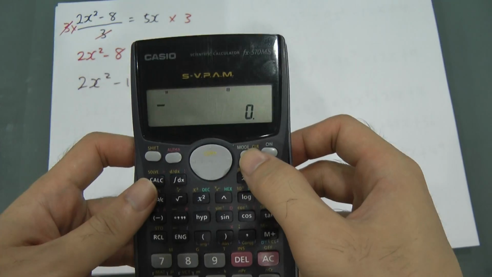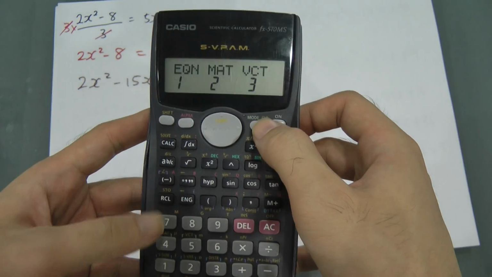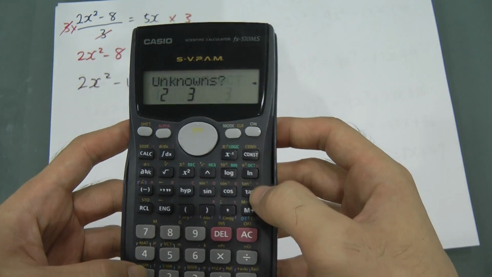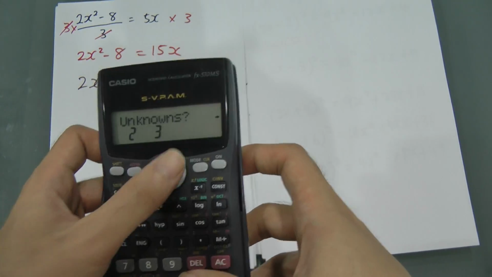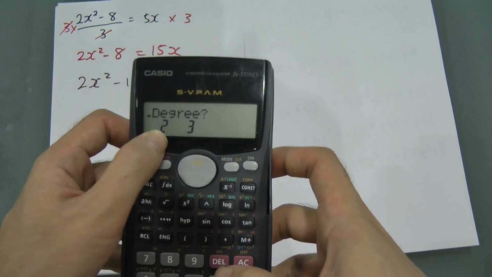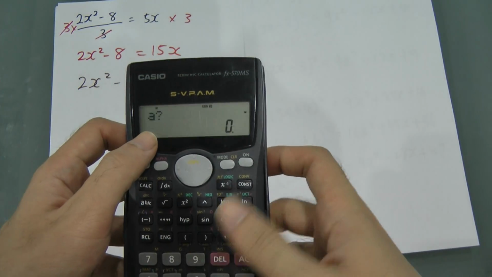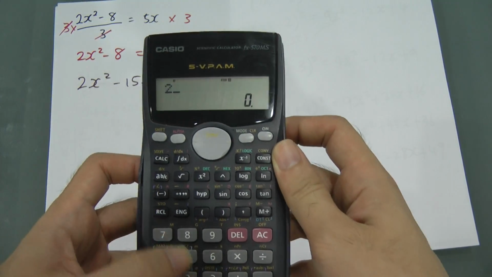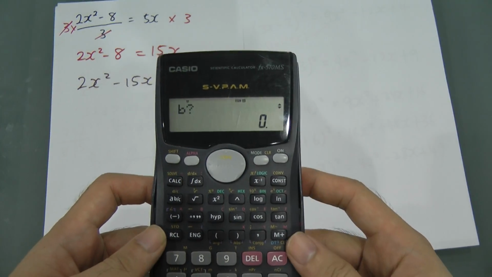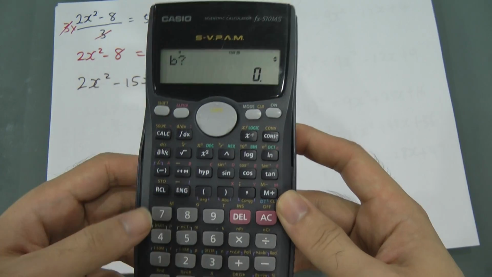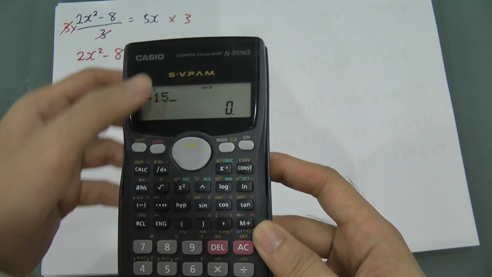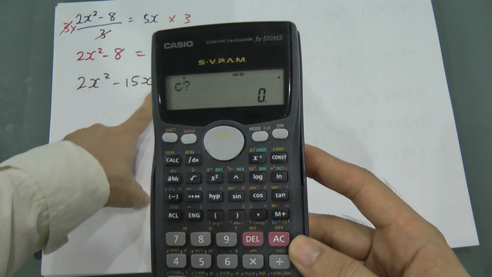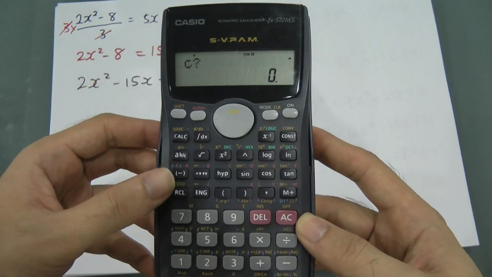Okay, first you press the mode 3 times. 1, 2, 3, you press EQN 1. Okay, and then you press next because you want degree. Degree you choose 2. You press 2, and then what's the A here? A will be 2. So I press 2, and then I press equal. B is negative 15, so I press negative 15. I press equal, and then C will be negative 8. Then I press negative 8.